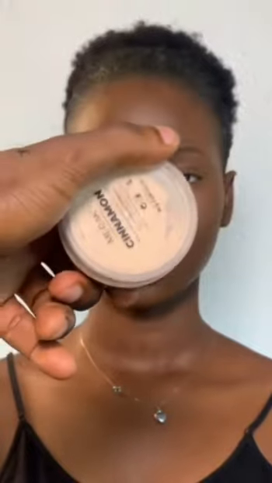So I'm using Merak setting powder, from Merak Cosmetics. This is my beloved setting powder. I love this setting powder. I love the pigment. It's so light, and it stays on the skin and gives that flawless glow-like finish, and it's easy to dust off, which is one of the favorite things I like about any setting powder. If it's not easy to take away, I don't want you.